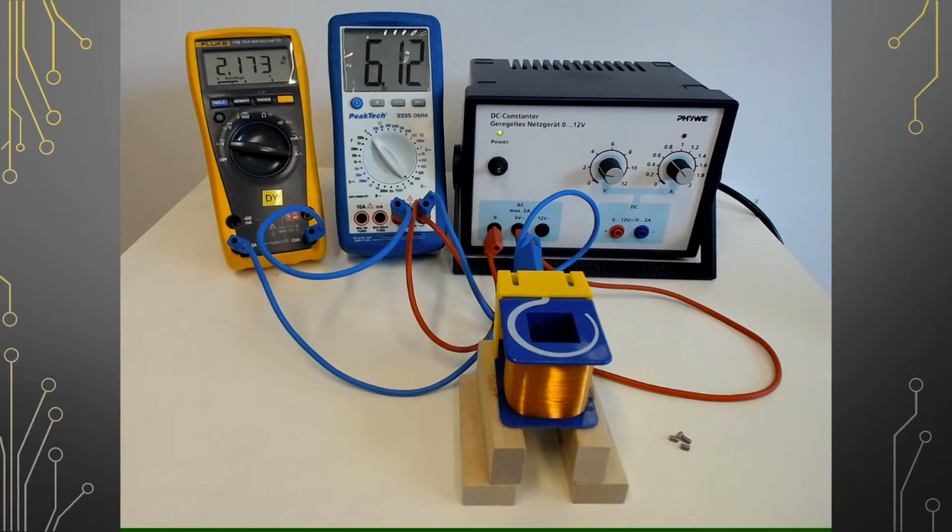Today I'm going to show you a magic trick. With me here is a coil of wire connected to a 50 Hz AC power source. The voltage across the coil is about 6.12 volt and the current is about 2.1 ampere.